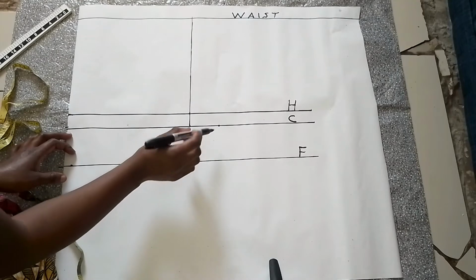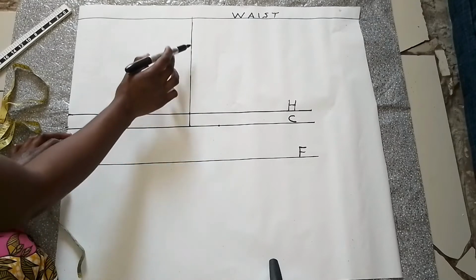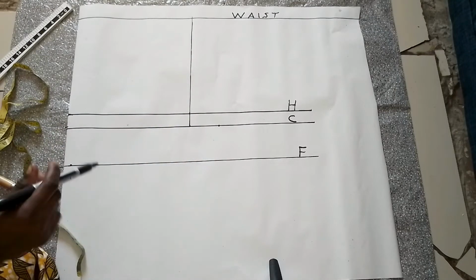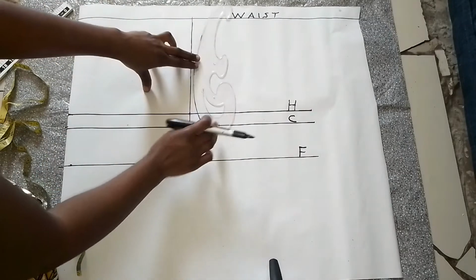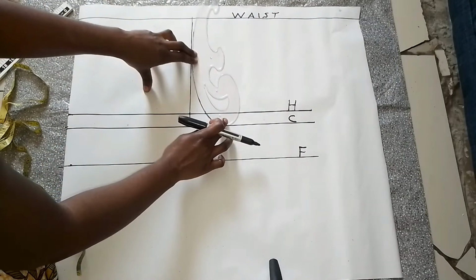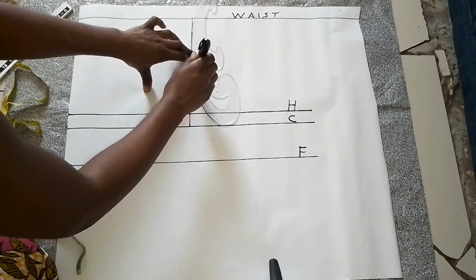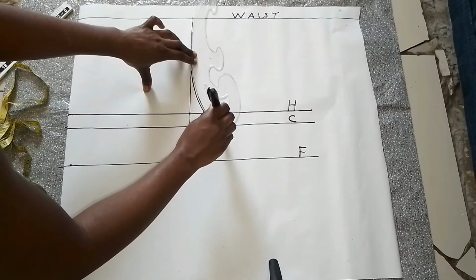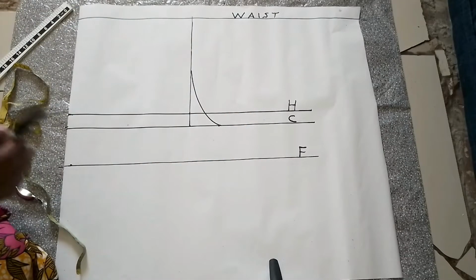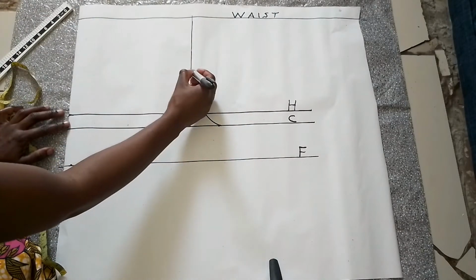Then I'm going to curve my crotch using my curve ruler. So I just curved my crotch line.